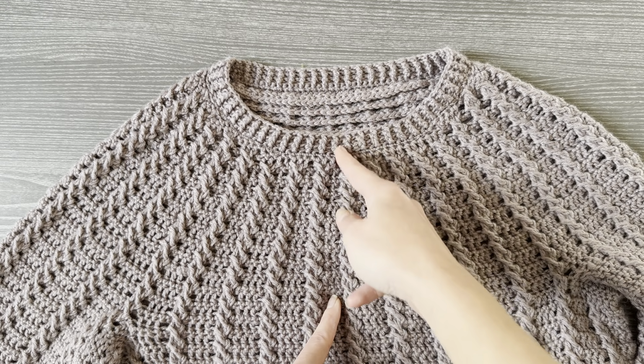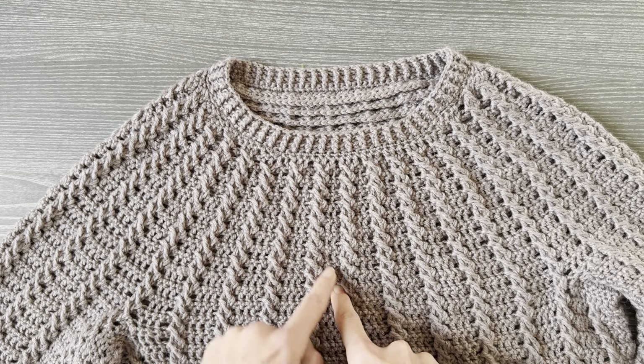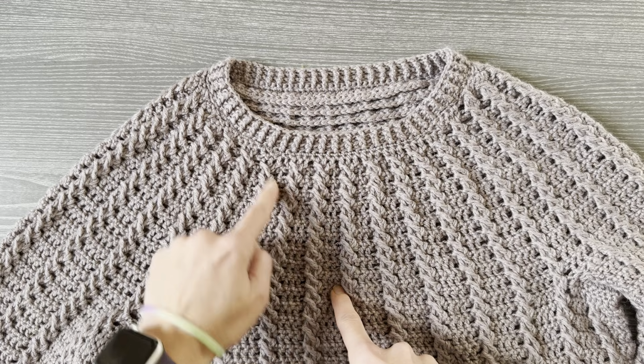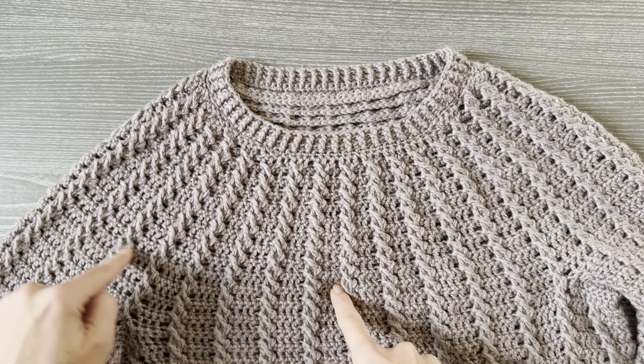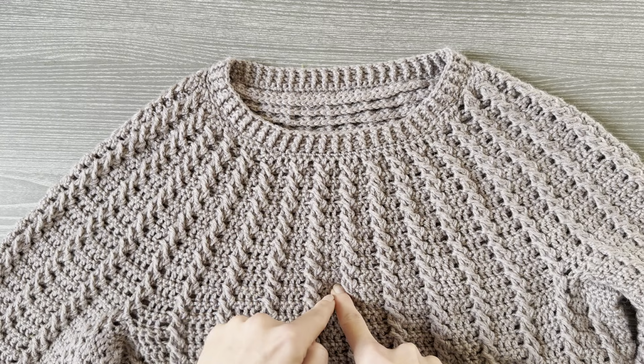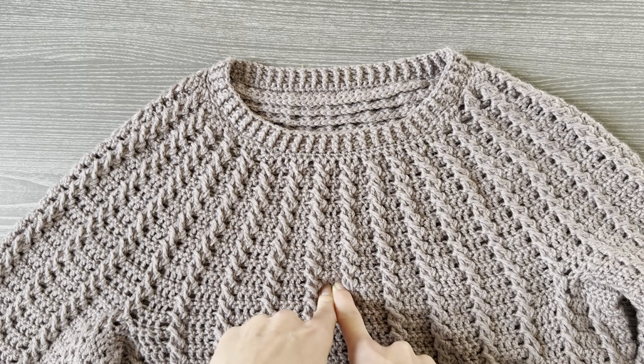Plus, you need to see how deep you want your V neckline, and to calculate how many stitches you will have to increase for the V neckline, you need to know how many stitches you will have at the point where the neckline will meet.